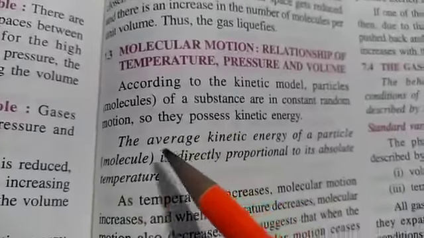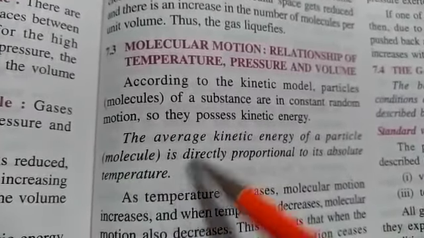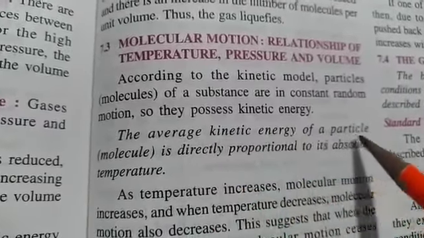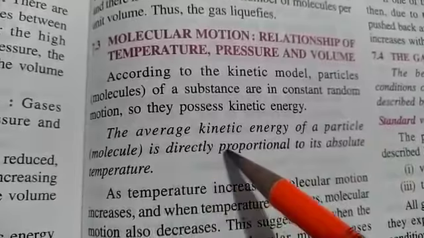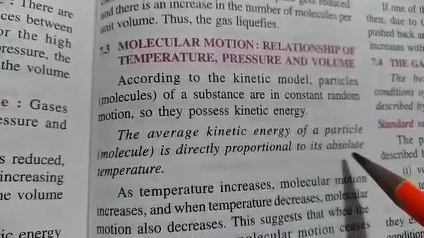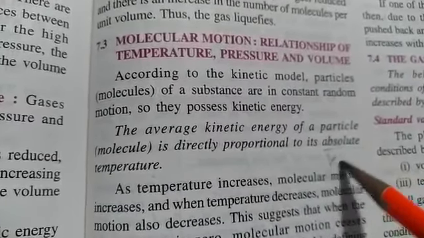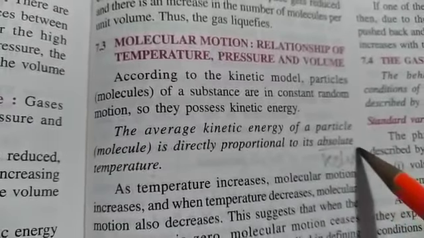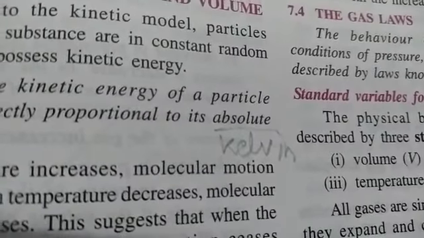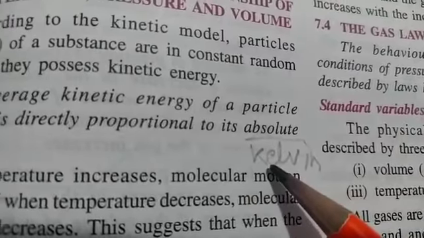Now students, if we increase the temperature of a gas, its kinetic energy increases. So it is written, the average kinetic energy of a particle or molecule is directly proportional to its absolute temperature. And what is this absolute temperature? It is the temperature in the Kelvin scale. Generally we talk about temperature in degree Celsius, but this is the Kelvin scale, which is the SI unit of temperature.